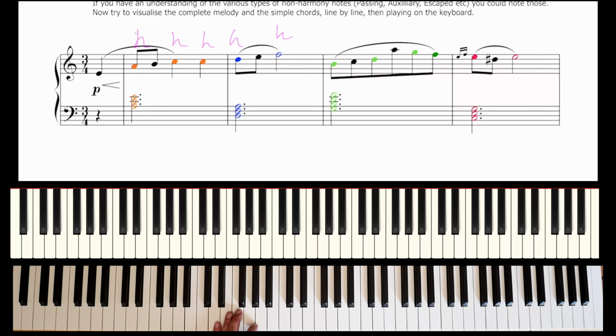And when we move to the D minor chord, the harmony notes will be D, F and A. So I've written an H above the D's and the F's. There's no A's in this bar.